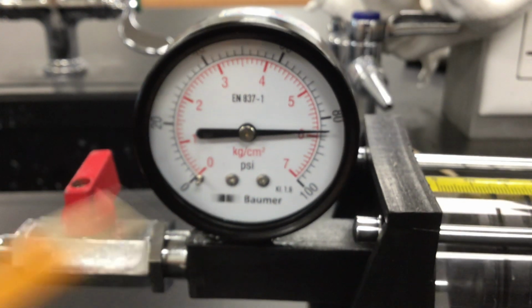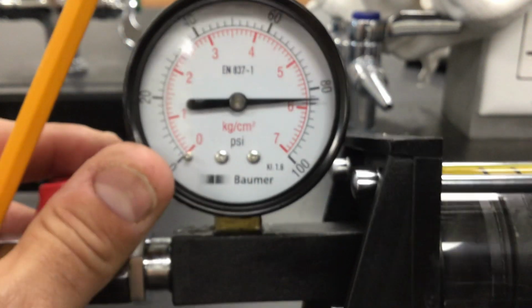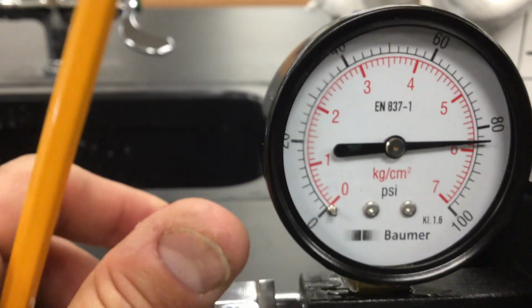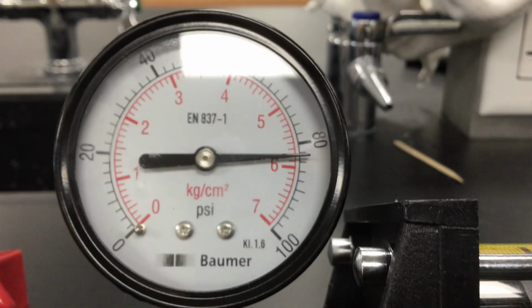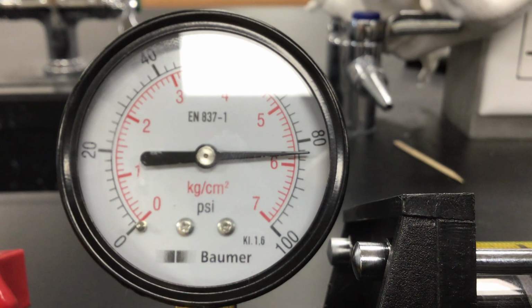All right, at 20 cubic centimeters, pressure is between 5.8 and 5.9. Kind of hard for you to tell, but I would say it's 5.81.